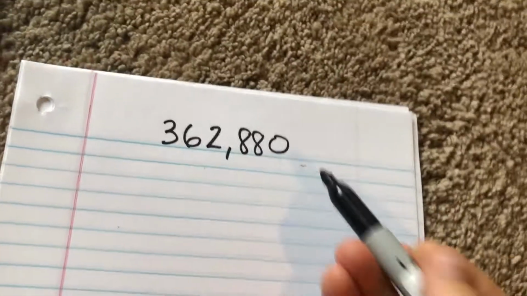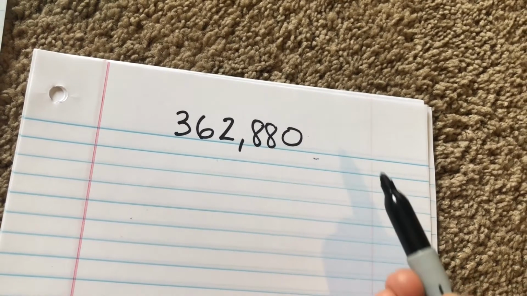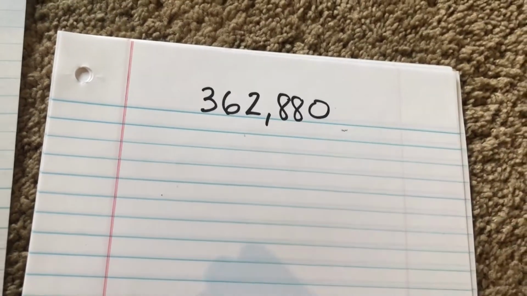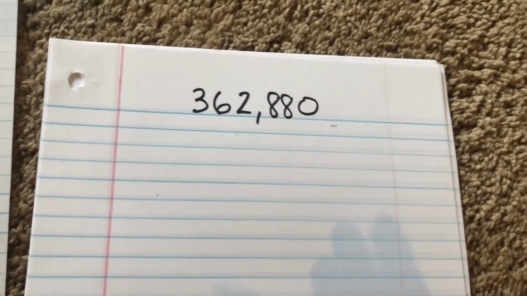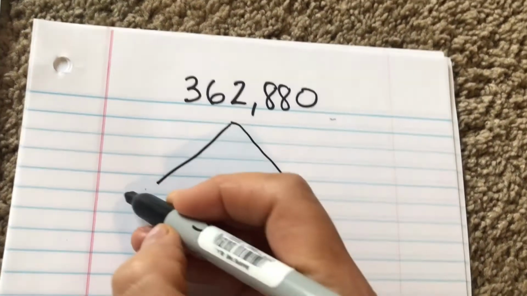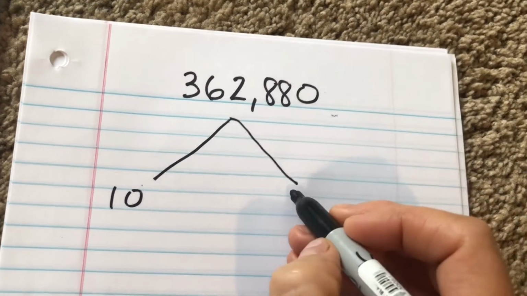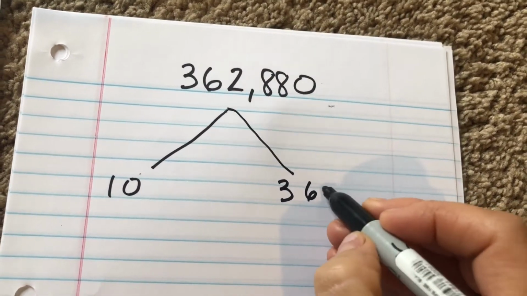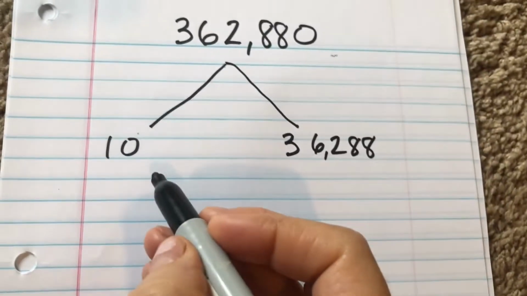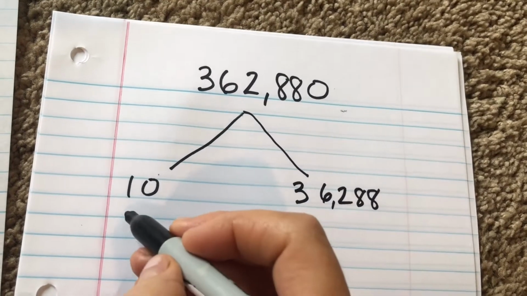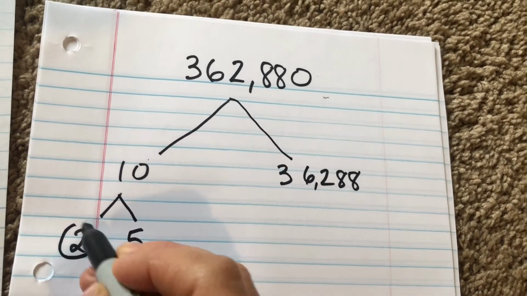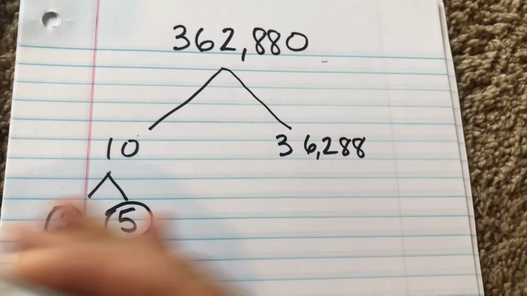Like, I know this is also divisible by 4 because 80, the last 2 digits of the number, is divisible by 4. You can run through all of those, but I already know that it's divisible by 10, and that's a really easy one, so I'm going to start there. So I'm going to have 10 on one side, and that leaves me with 3, 6, 2, 8, 8 on the other. With the 10, I don't have a prime factor there yet, but if I do this, I have 2 prime factors, and I circle those so that I know that is the end on that side.